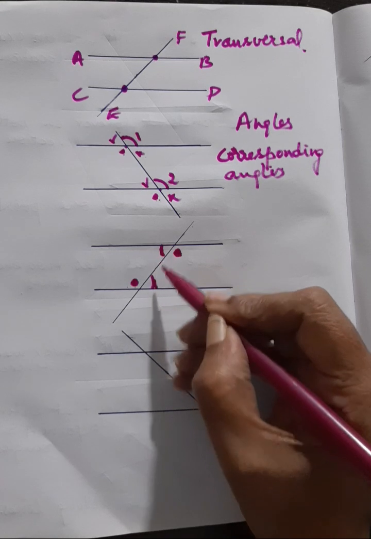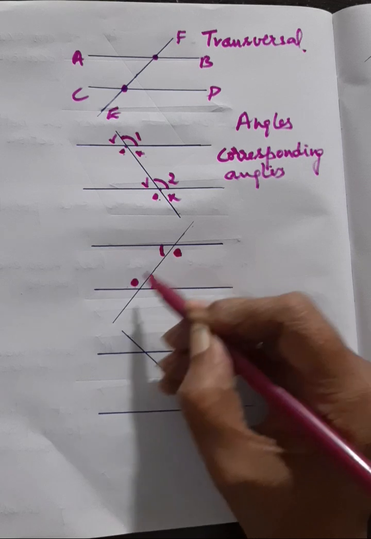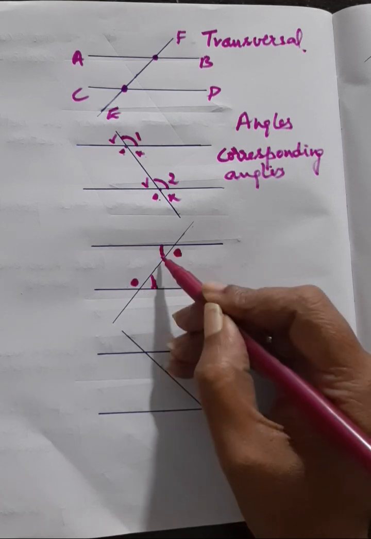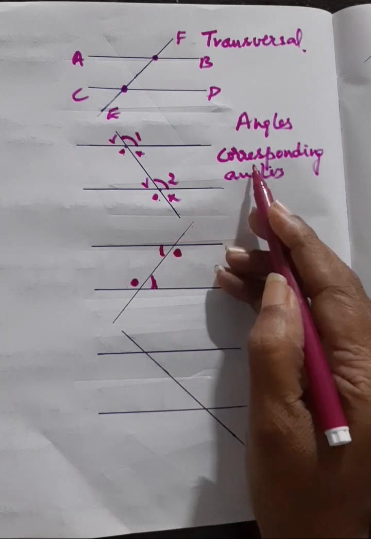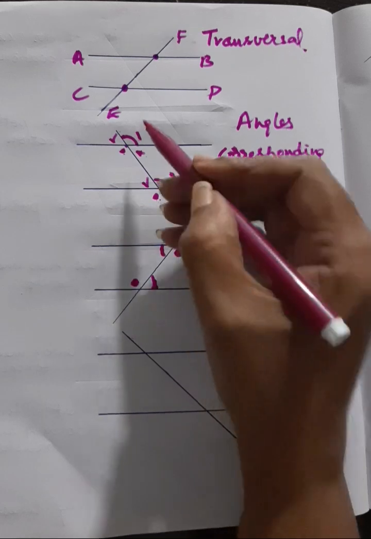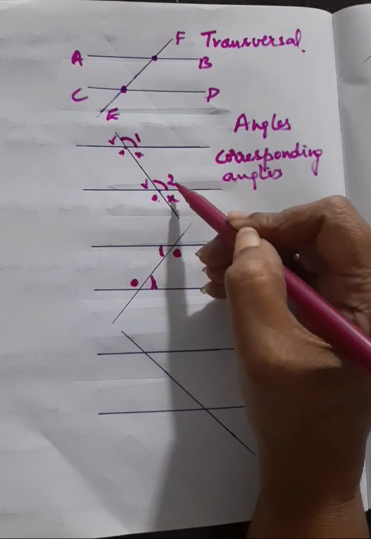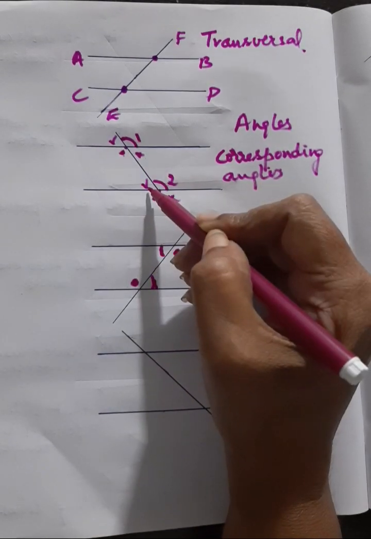Suppose this is 45 degrees, then this is also 45 degrees. Suppose it is 145, then this is also 145. So alternate angles have equal measures. Corresponding angles are also equal in measure. For example, this is 120, so this is also 120. For example, this is 60 degrees, so this is also 60 degrees.